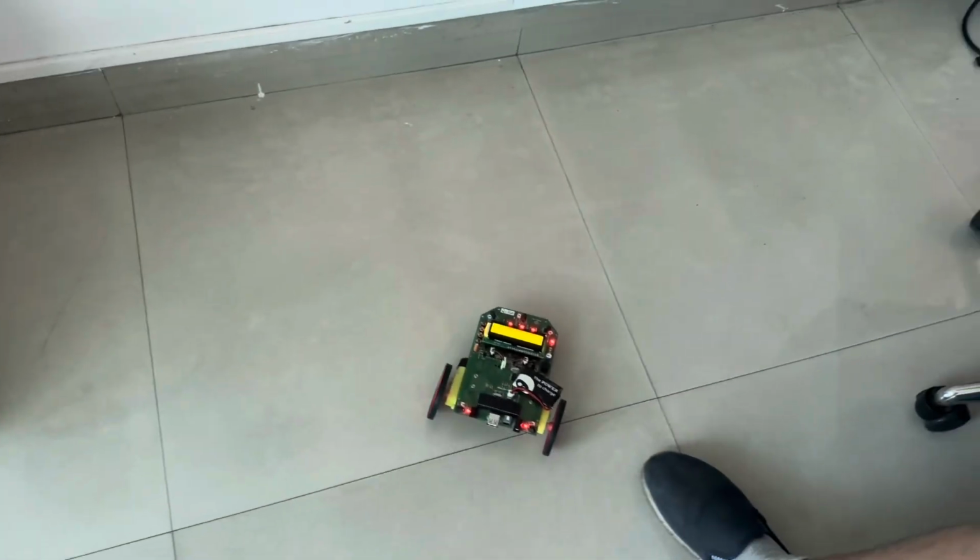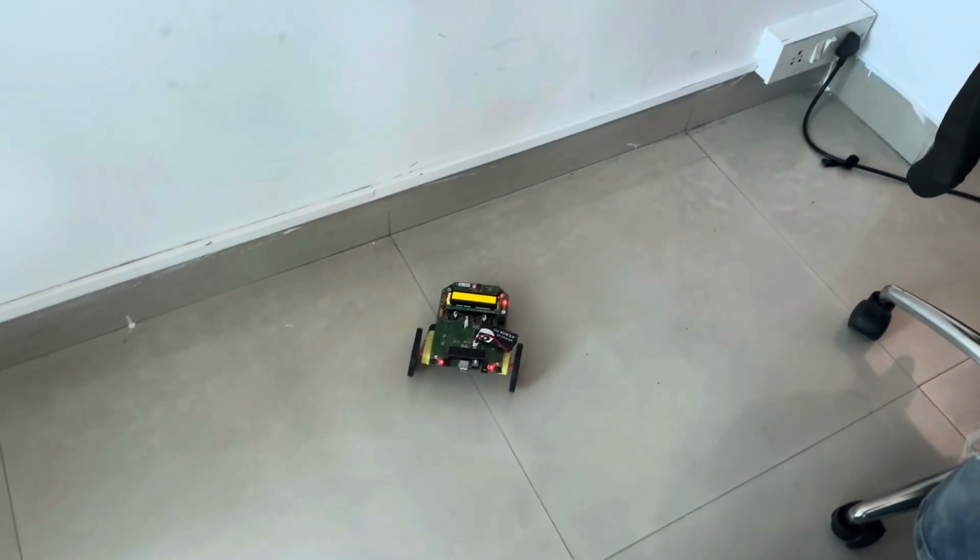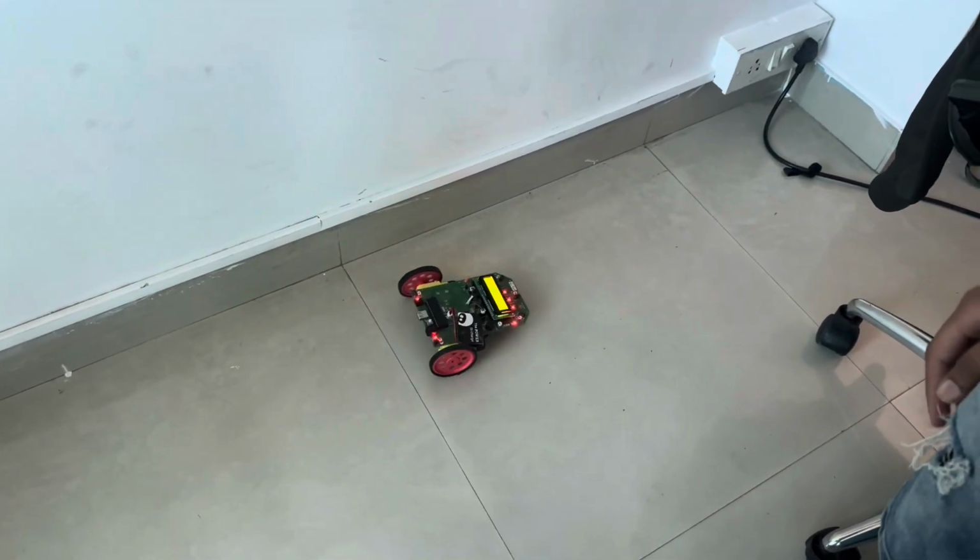When it goes to the wall, what happens? It will go back and turn left. See that? Turn right.